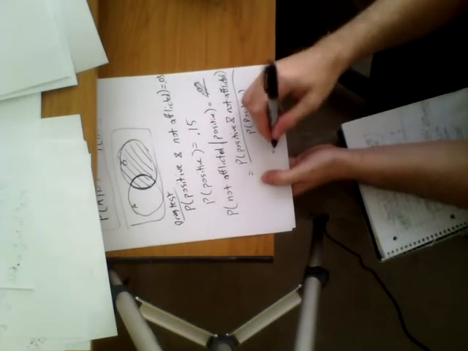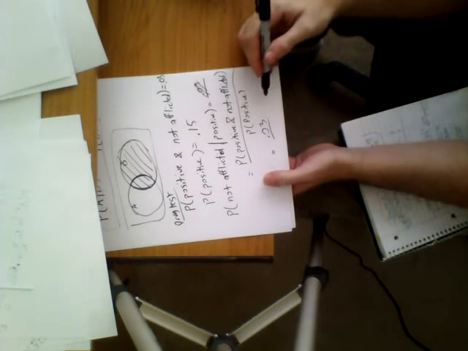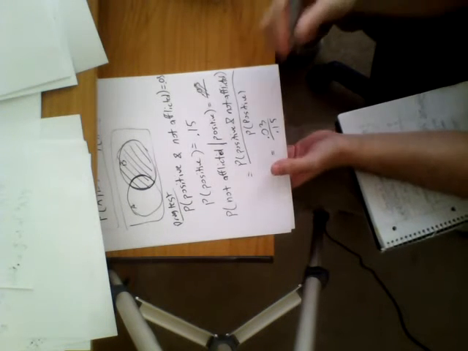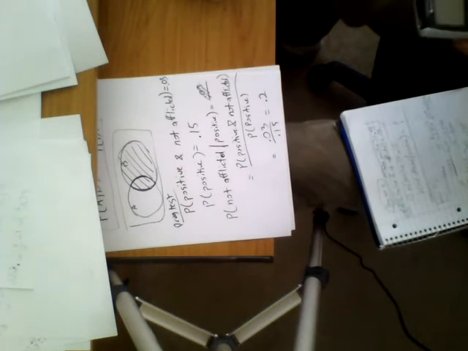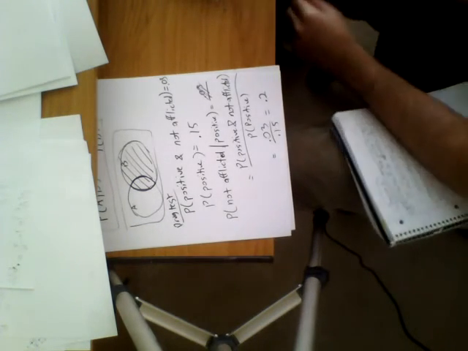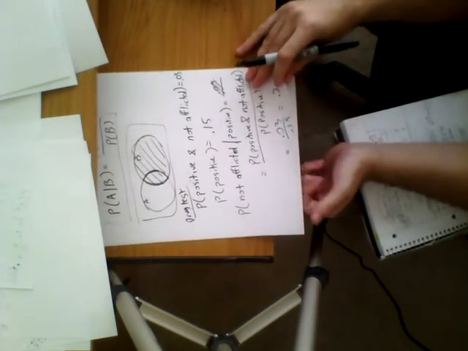So we were given that this top thing is 0.03, and given that the testing positive is 0.15. Go ahead and use these out, and you should get 0.2. Right, 0.2. So you have a 20% chance that you have a false positive. It's not a very good test then. So this is how we use this conditional probability.